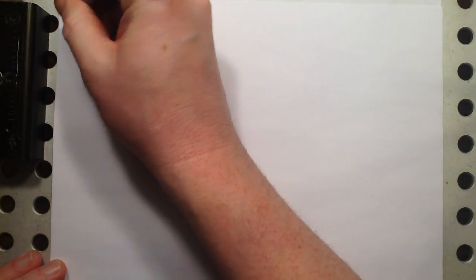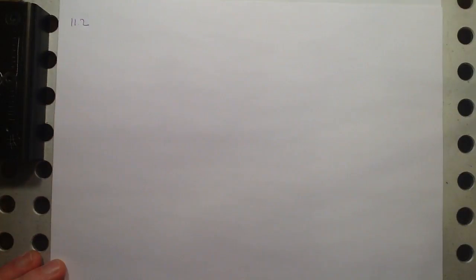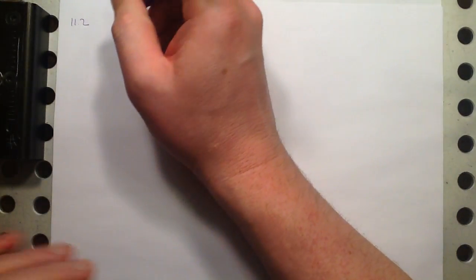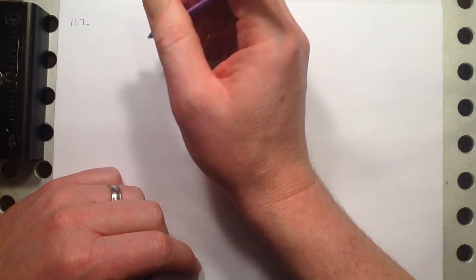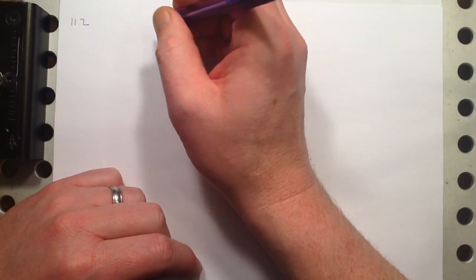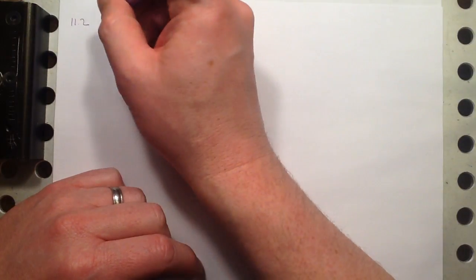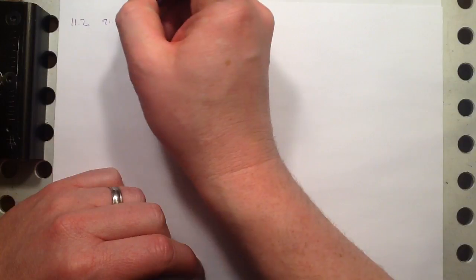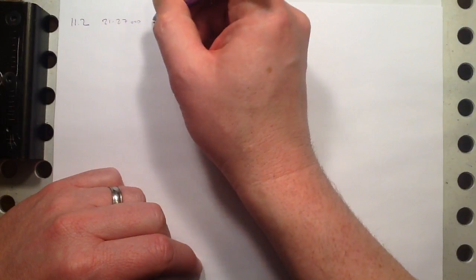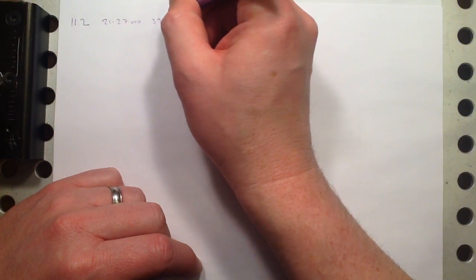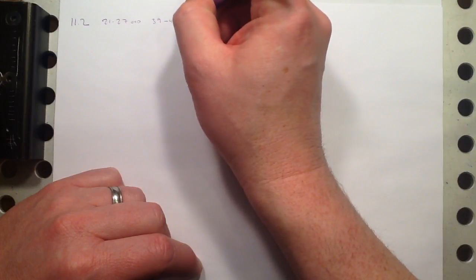Some solutions for book problems, section 11.2, finding slopes and lengths of polar curves. We're going to do numbers 21 to 27 odd, and then 39 to 44 all.